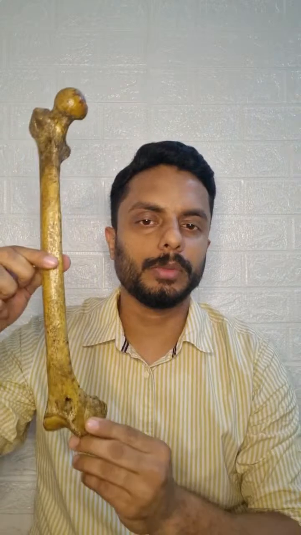And today we'll be discussing a bone, that is the femur bone, which is located in the lower limb. So we will discuss each and every aspect of its external features, including the bony prominences, the muscle attachment points, and everything will be covered in a short while. So let's begin the session, and we begin with the femur bone.